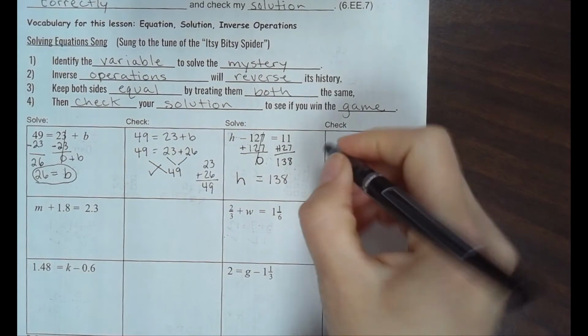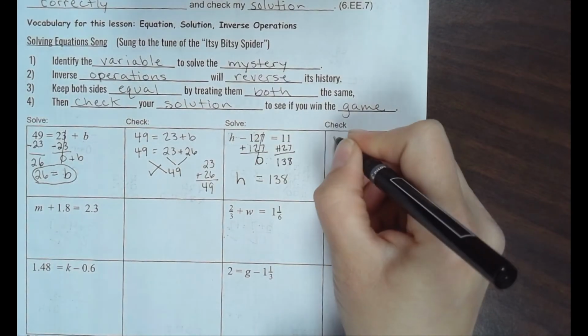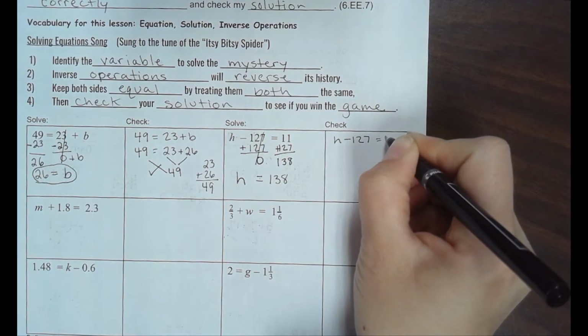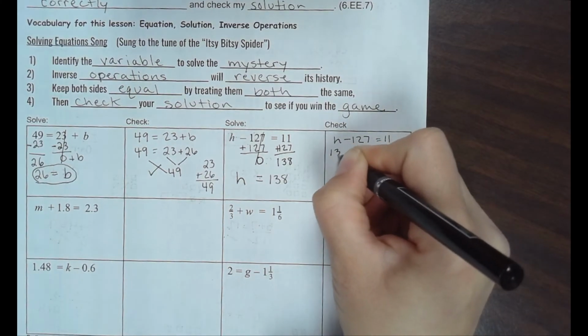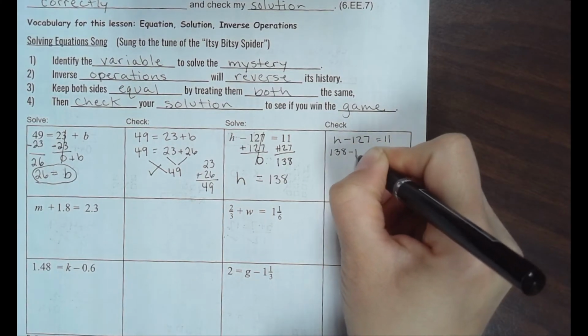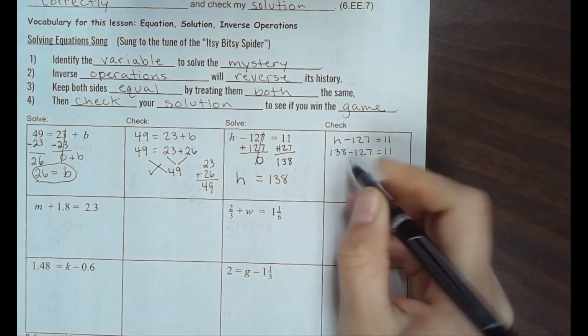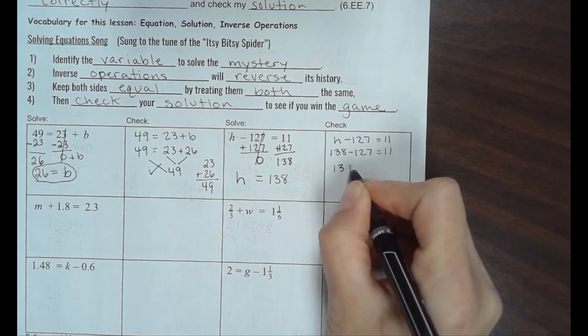Let's check our answer. I'm replacing h with 138. So 138 subtract 127, and let's see if we get 11 for sure. Okay, this isn't very useful. I'm going to stack it. Line up the place values.